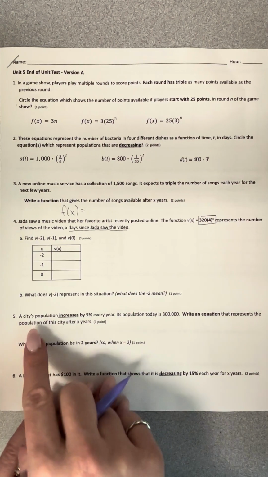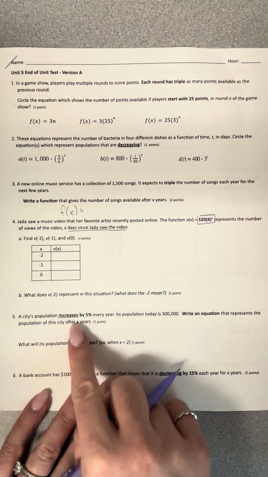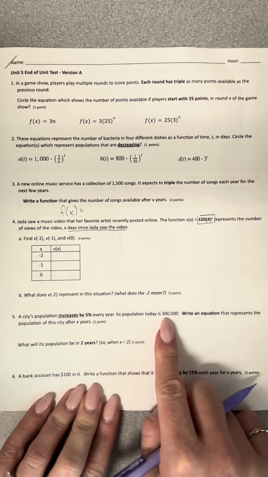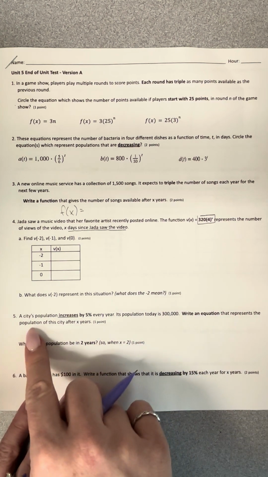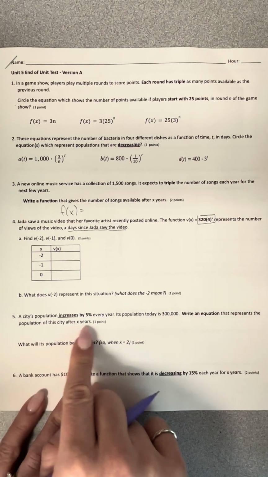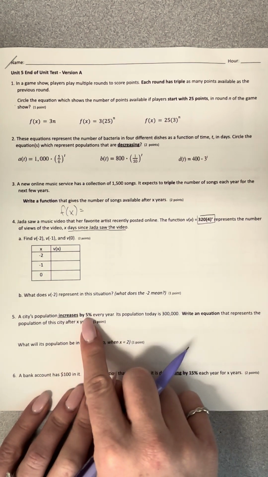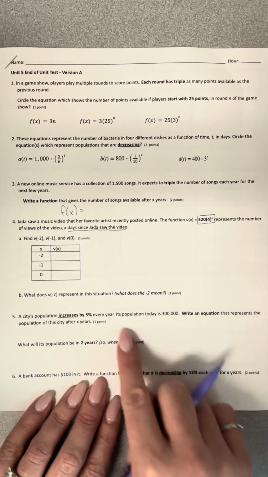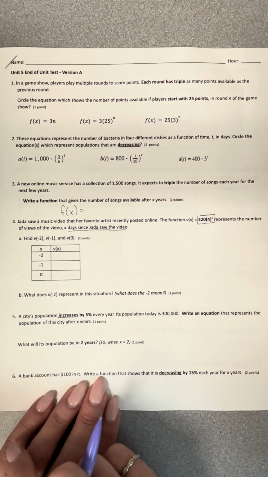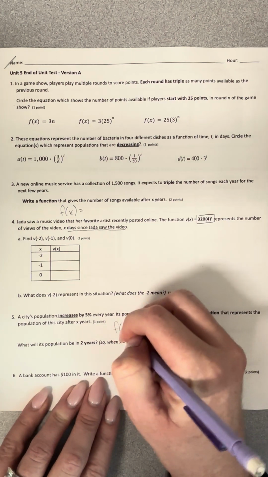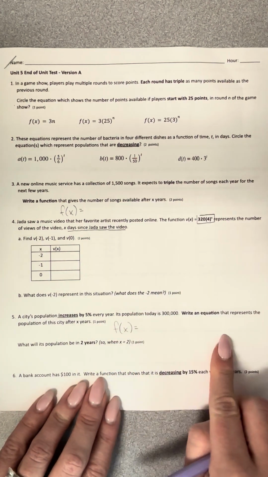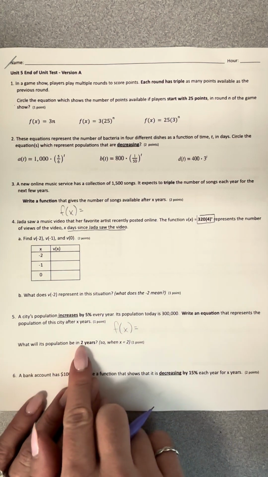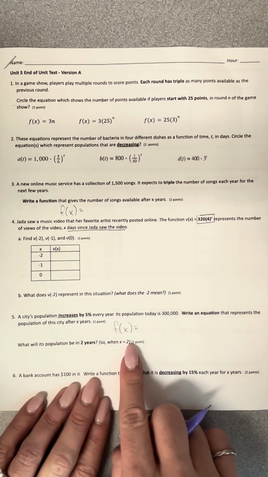Number 5. A city's population increases by 5% each year. Its population today is 300,000. Write an equation that represents the population of this city after x years. So if it's increasing by 5%, remember there's some math that we have to do before we can write the equation, before we can write that multiplier. And again, you can go ahead if you want to put the f of x equals, you can, but we don't necessarily require that. So then it says, what will its population be in 2 years? So when x is 2.